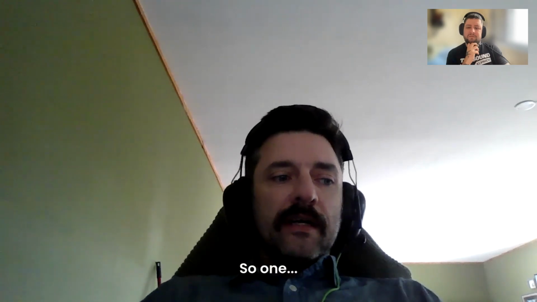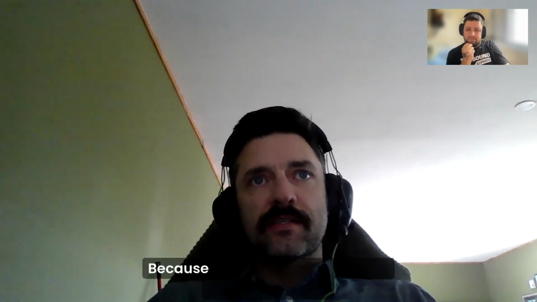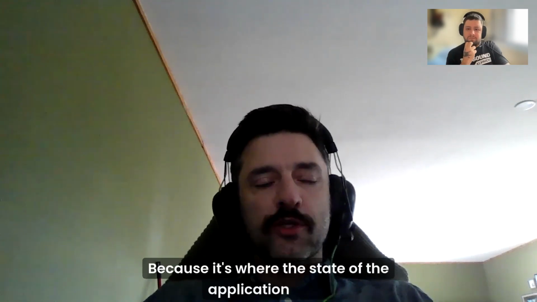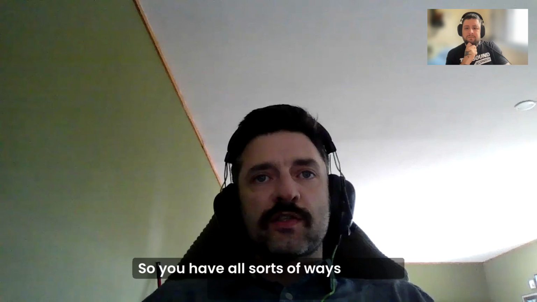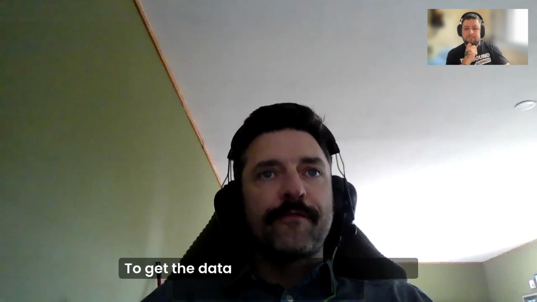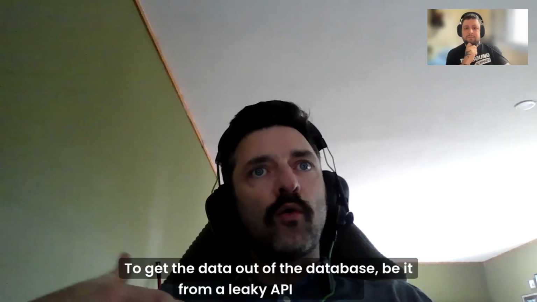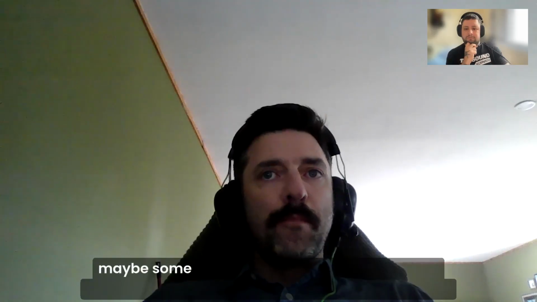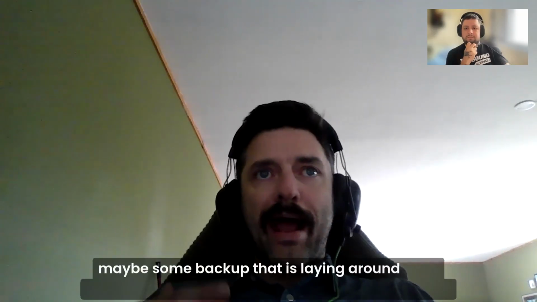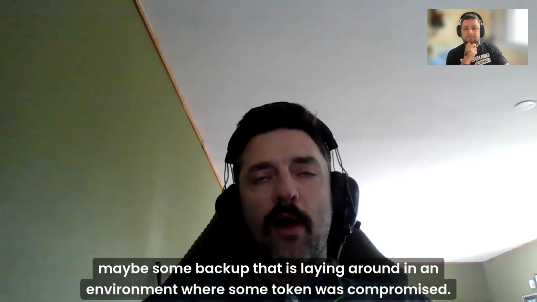So the vector of attack is always the database, because it's where the state of the application lives. You have all sorts of ways to try to exfiltrate the data out of the database, be it from a leaky API or from some backup that is lying around in an environment where some token was compromised.